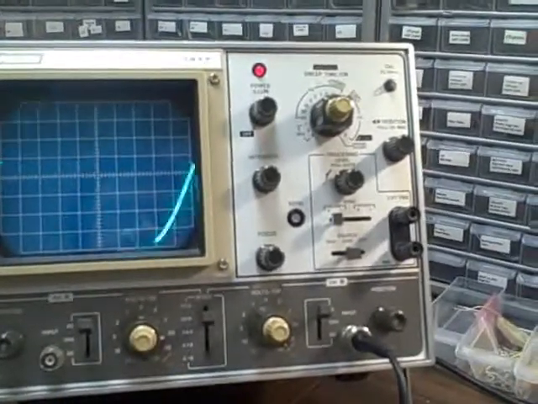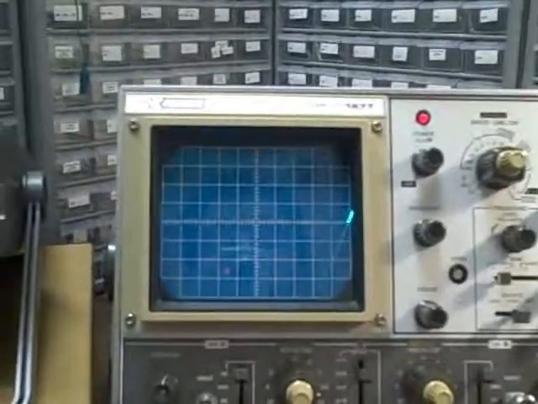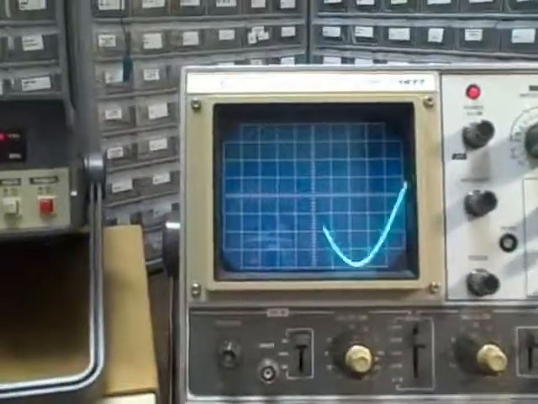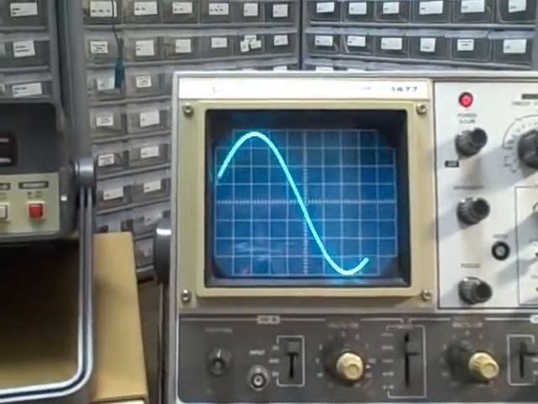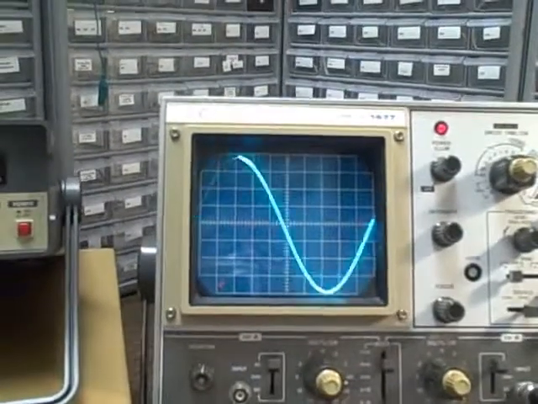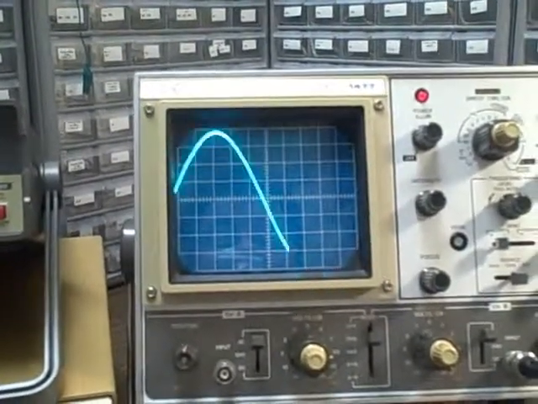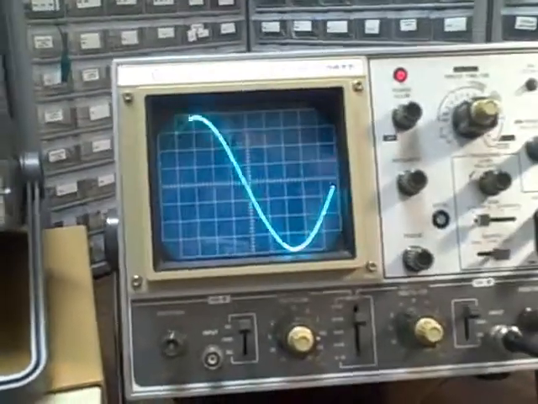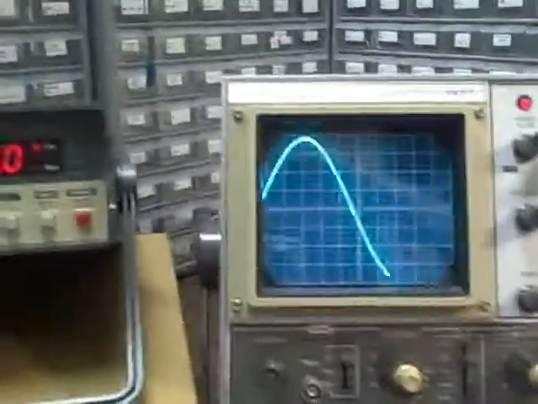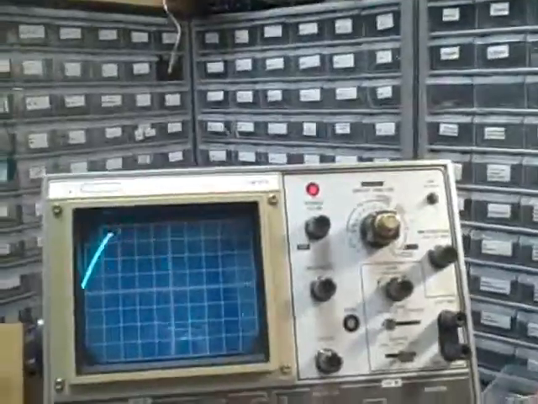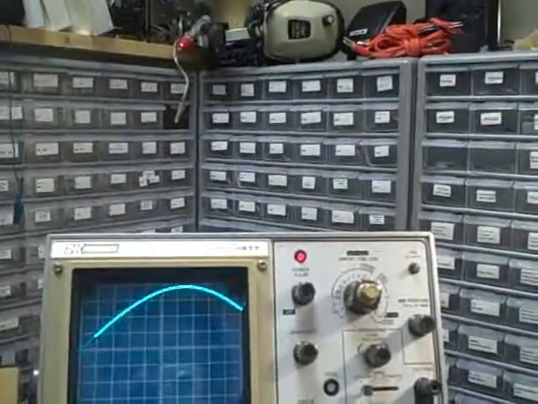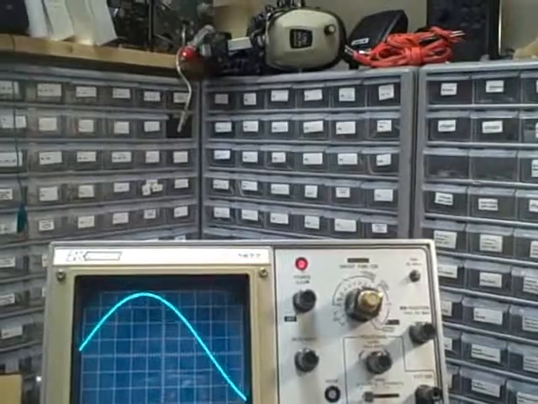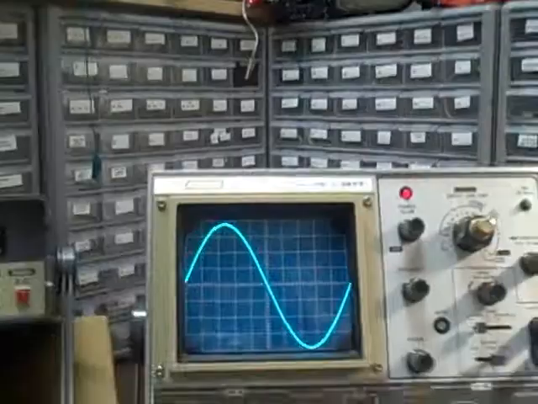We are at 5 milliseconds per division input, time base wise. So 5 milliseconds times 10 would be 50 milliseconds, which would be 20 hertz. So we are displaying one cycle of a 20 hertz wave on the screen. Alright, so let's take us to 2 milliseconds per division and give ourselves one full cycle.